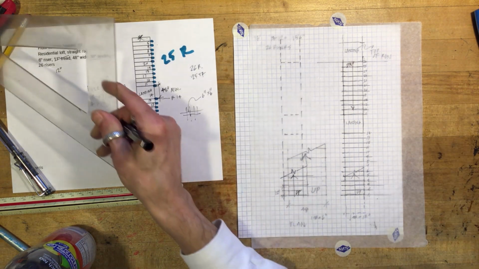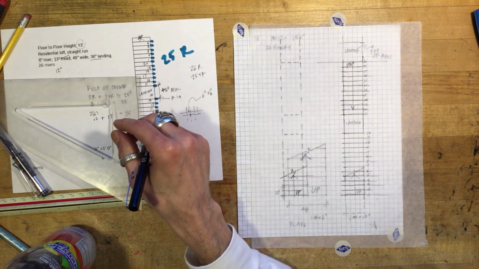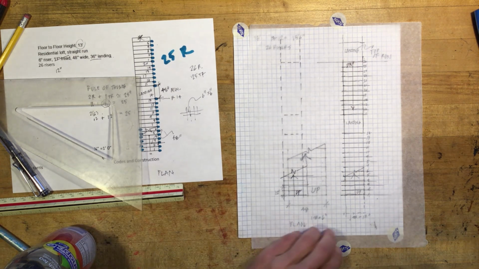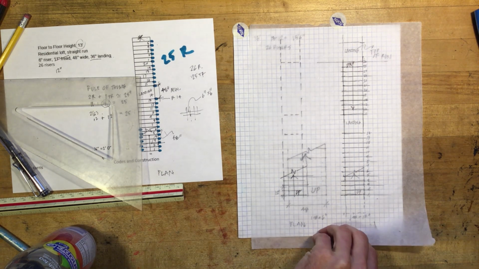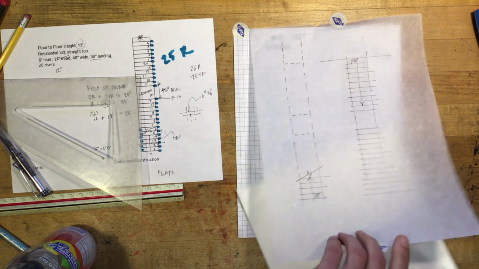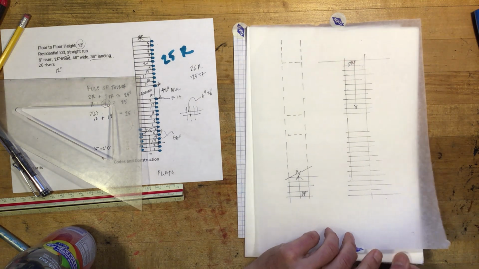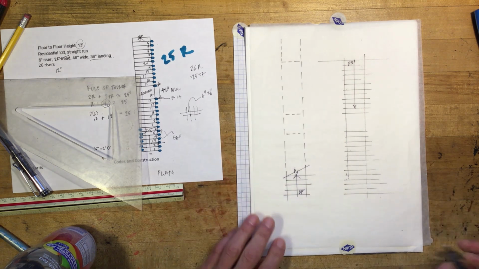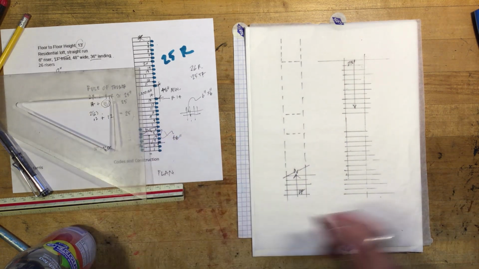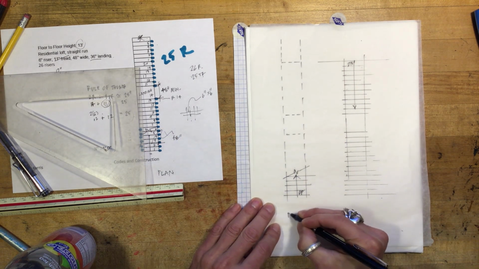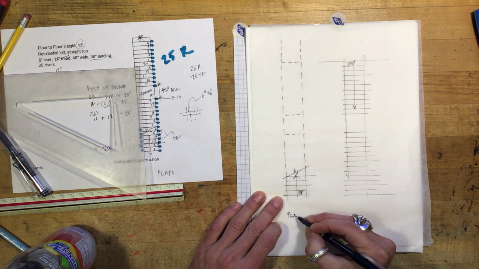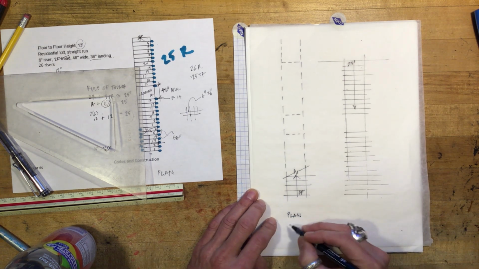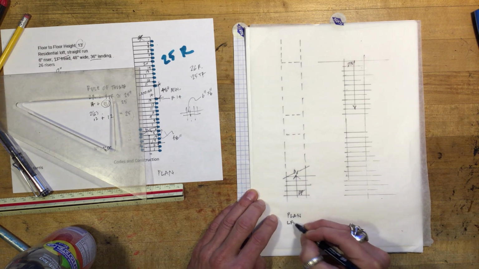So what have we got here? Let's stick something underneath this so we can see what it is that we're doing. Here's the plan on level 1, right? Let's say level 1.